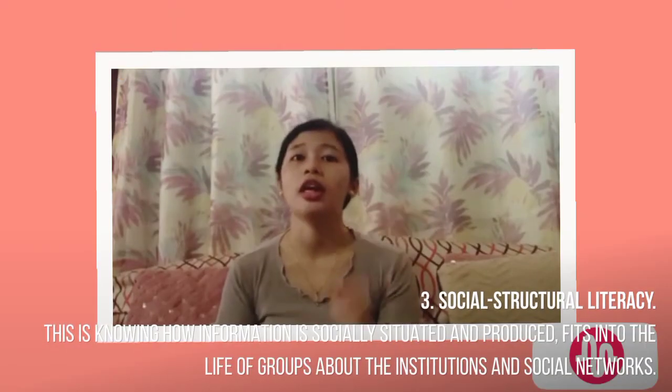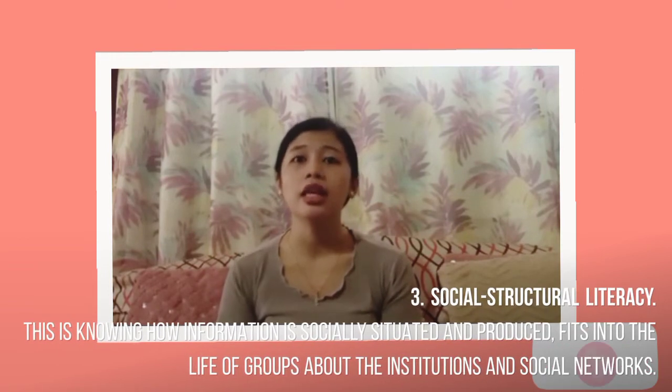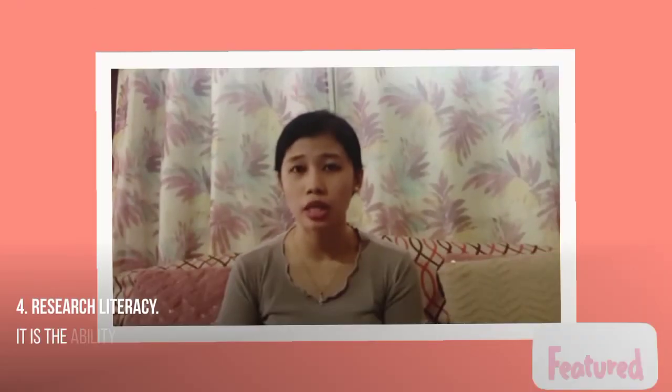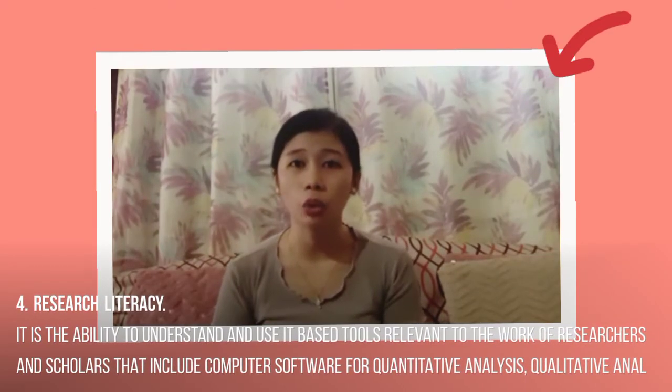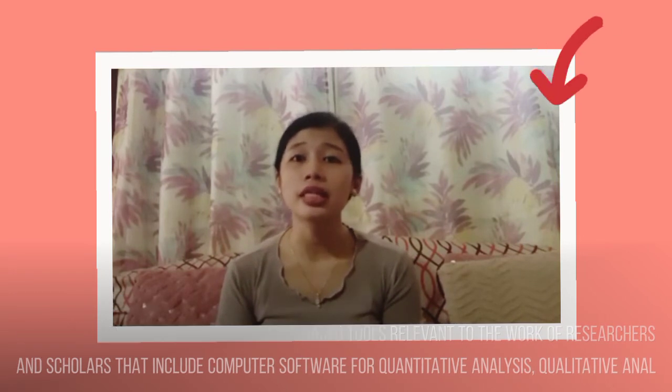Now the third dimension of MIL is social structure literacy. This is knowing how information is socially situated and produced, and how it fits into the life of groups, institutions, and social networks. The fourth dimension is called research literacy. It is the ability to understand and use information technology-based tools relevant to the work of researchers and scholars that include computer software for quantitative analysis, qualitative analysis, and simulation.